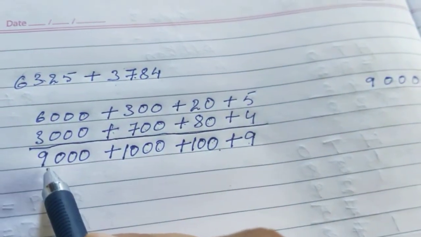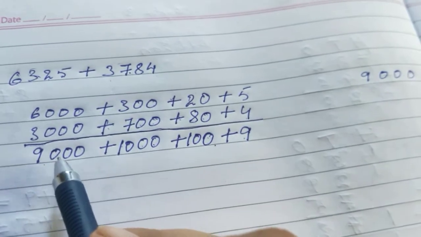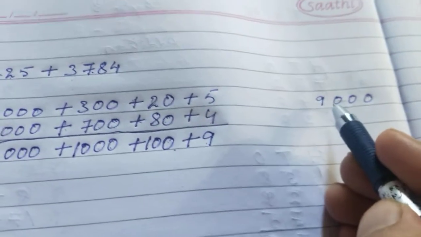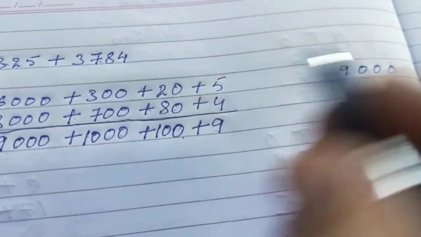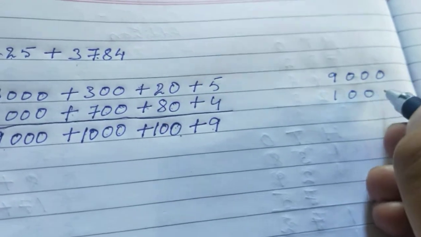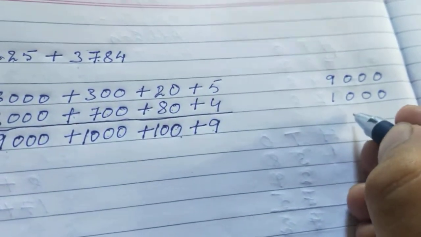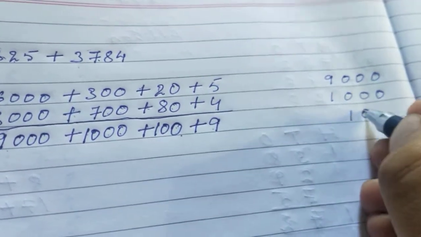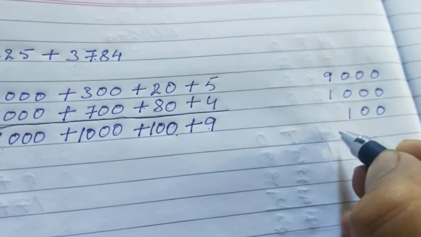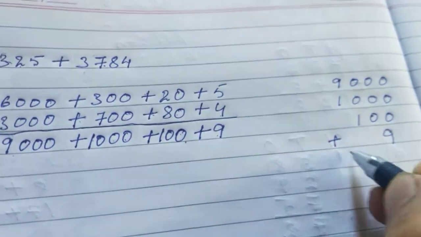Now you'll again start writing from the number which is in left hand side. First you'll write 9000, after that you'll write 1000, after that you'll write 100, then after that you'll write 9. You'll add them up.